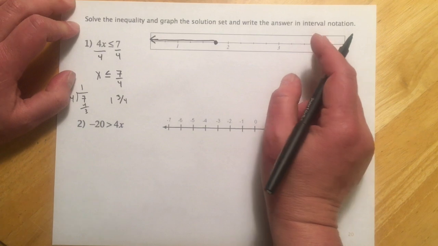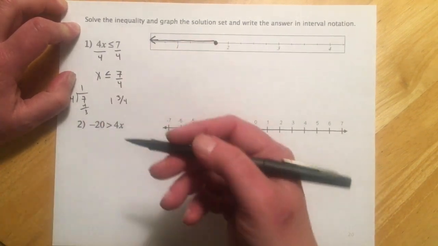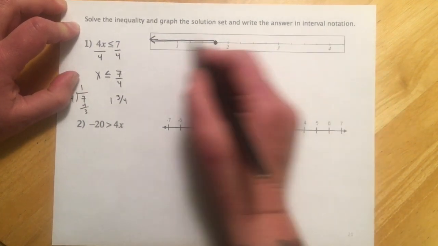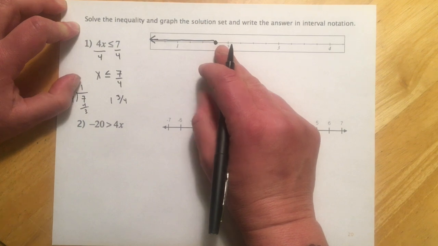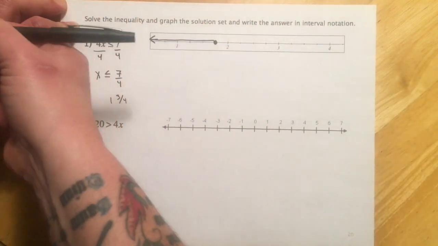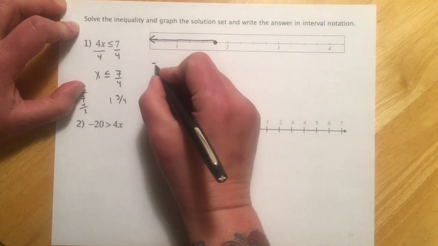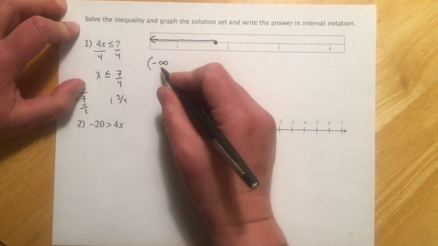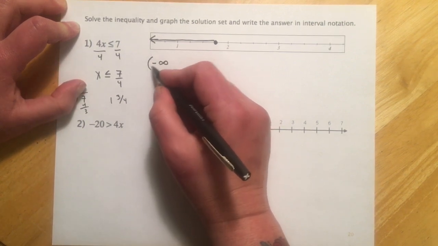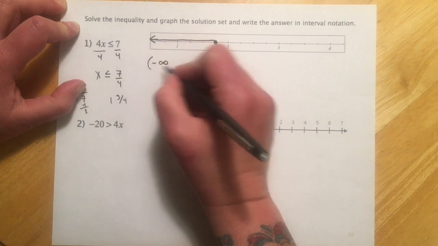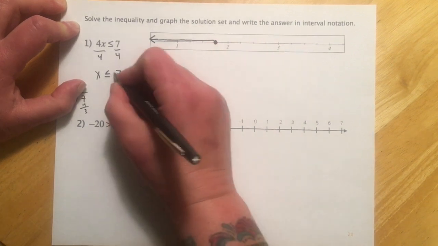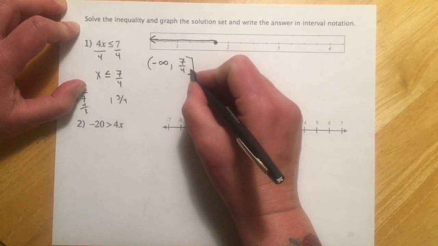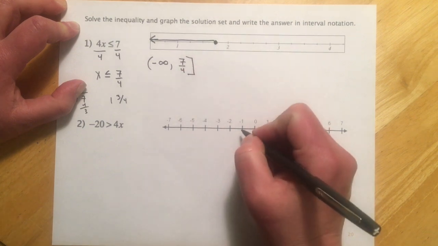Interval notation, I'll just give a brief example of these two, but again, check out the other video for a lot of examples on interval notation. What we want to do is use the endpoints to describe the interval. So out here, this is going to go forever to what's called negative infinity, and we show that this way. That little symbol is negative infinity. We use a parenthesis on the endpoint because we don't want to include it. So we'll have parentheses when we don't want to include things. We'll have brackets when we do. This is going to go up to 7/4. And then we'll use a bracket to show that we want to include the endpoint.